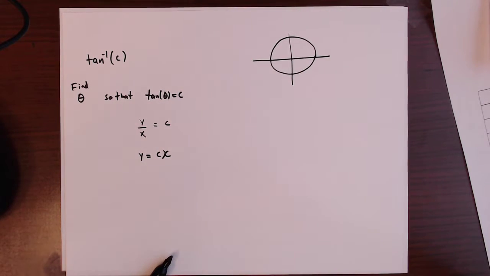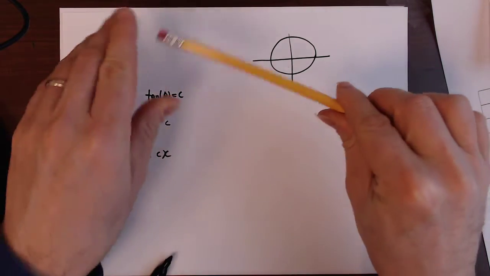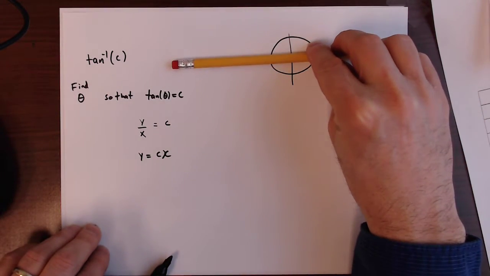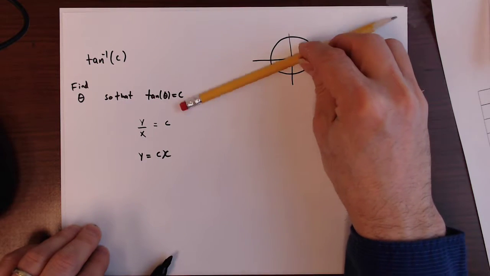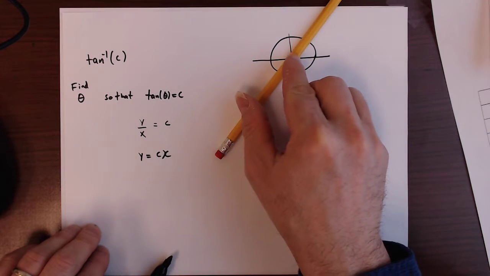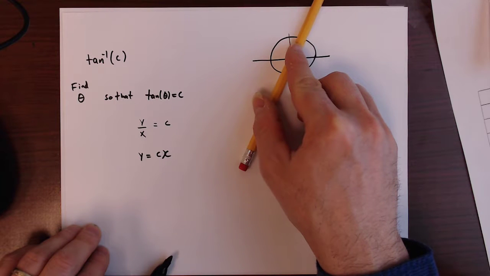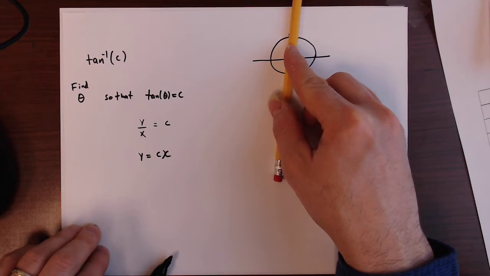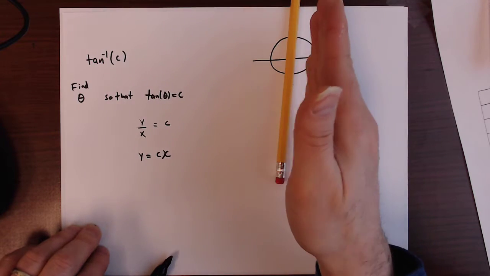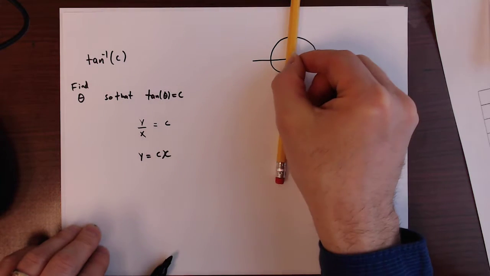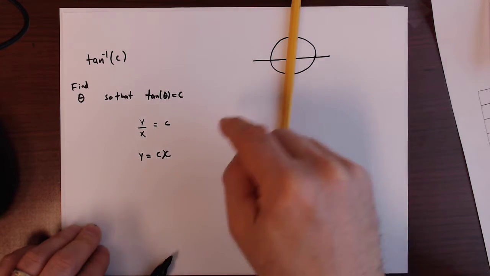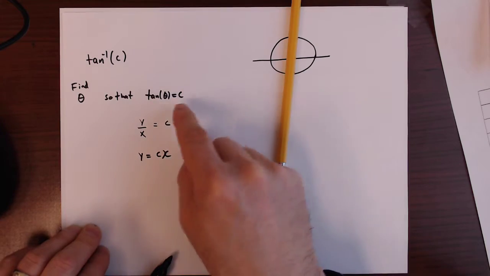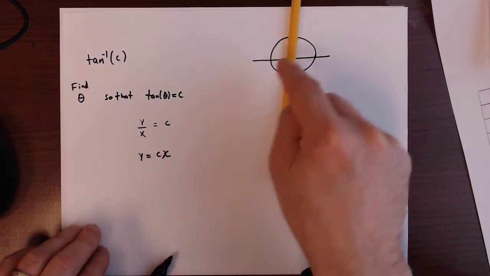So if I think about all possibilities where y equals cx, those are just straight lines that go through the origin. So that's y equals 0 times x. y equals x is a line of slope 1. And this would be like y equals 3x, y equals 5x. And as c gets very, very large, you get closer and closer to a vertical line without actually obtaining it. And the inverse tangent is going to give the intersection of a line with slope c with the unit circle.